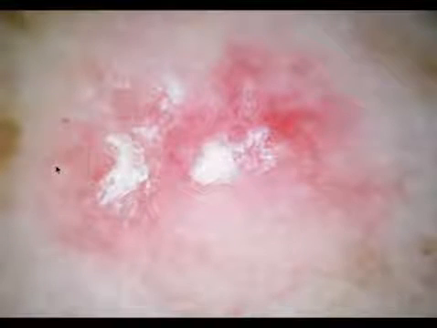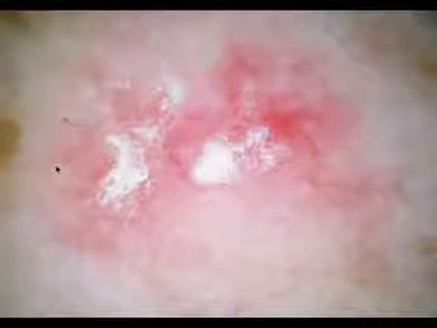How are they arranged? Well, the arrangement is non-specific. They are all over the place. So what do we have? We have a monomorphous vascular pattern consisting of dotted vessels only that are not arranged specifically, and we have a clue of scaling. This computes to the diagnosis of psoriasis. There is no other diagnosis.